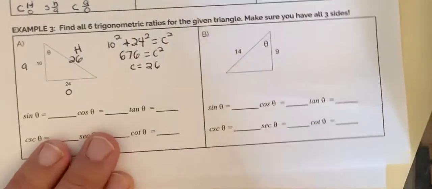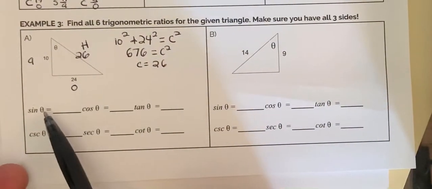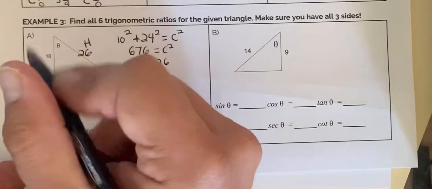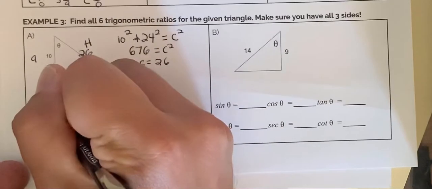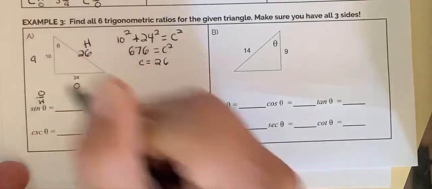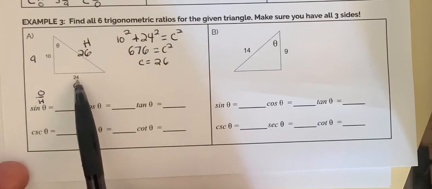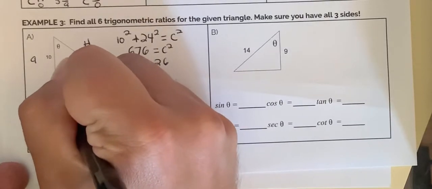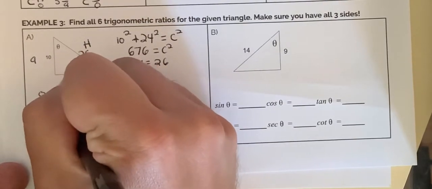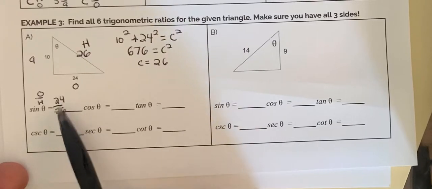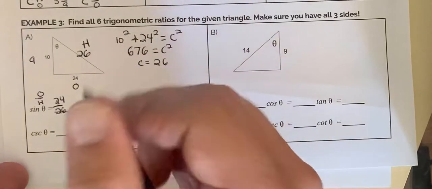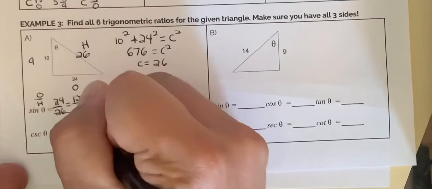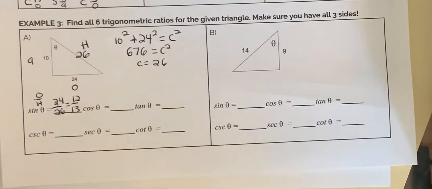And now what I need to figure out is what are my ratios. So the sine, I remember, so I just put up here, opposite over hypotenuse. So from theta, the opposite is 24 over the hypotenuse is 26. So we have 24 over 26. And then I just have to reduce that. Well, I notice I can divide the numerator and the denominator by 2. So 24 divided by 2 is 12. 26 divided by 2 is 13. So that ratio is 12/13.